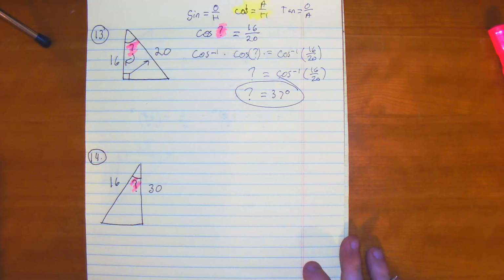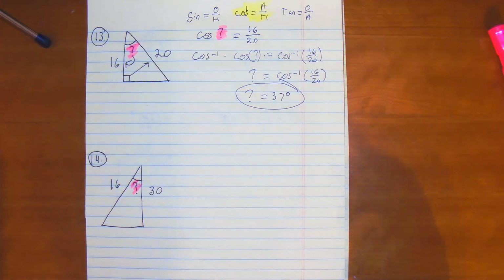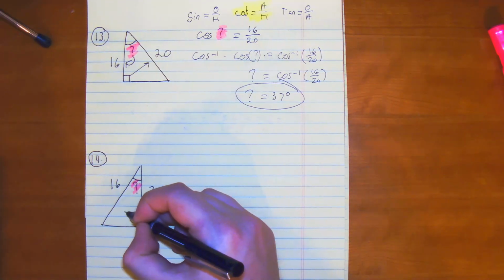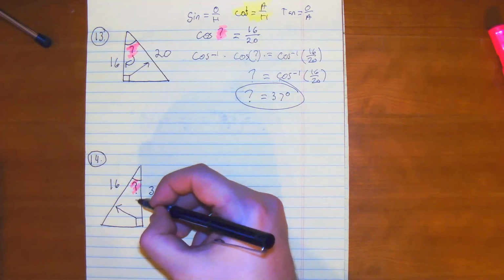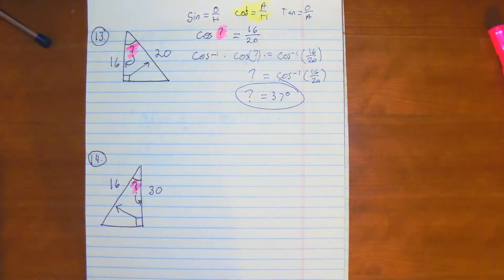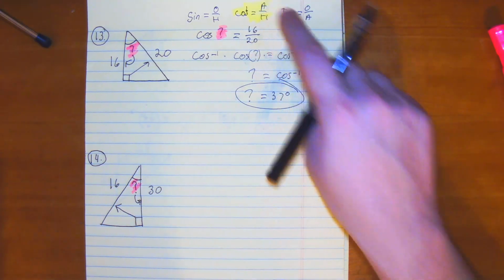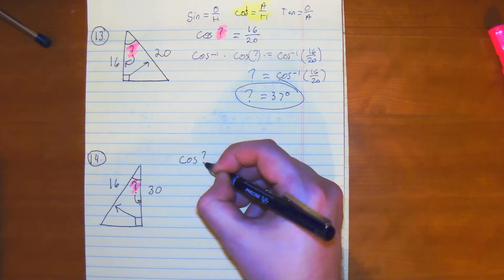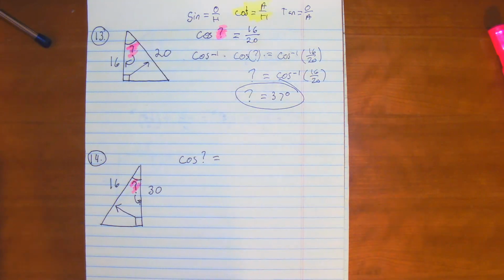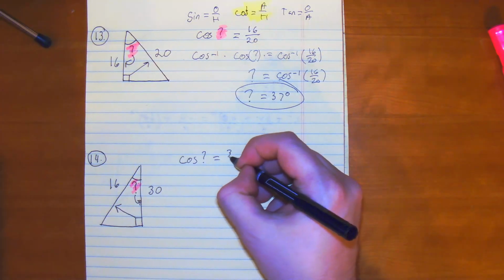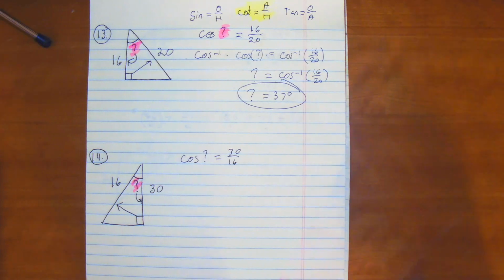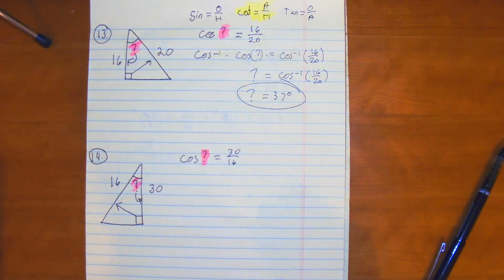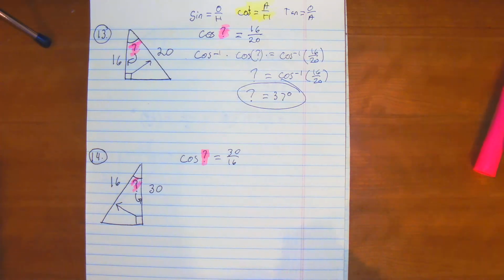Number 14, it's the same exact idea, so let's make sure we have everything in sight. Oops, there's a right angle there. So for this one we have a right angle, a hypotenuse, and that means we have an adjacent as well. So that means we're using cosine again. So we're using the cosine of an unknown angle is equal to 30 over 16. So just like the other part, or 13, we want to solve for this unknown angle, question mark.